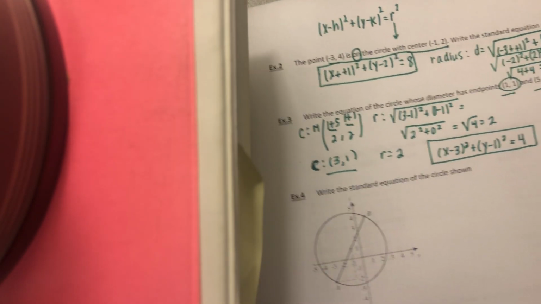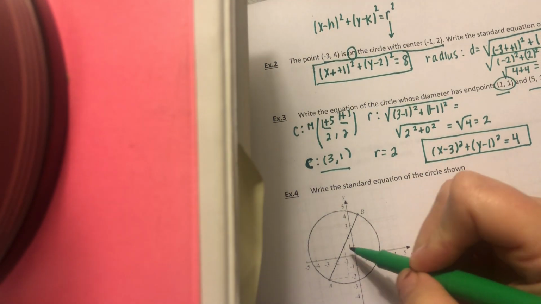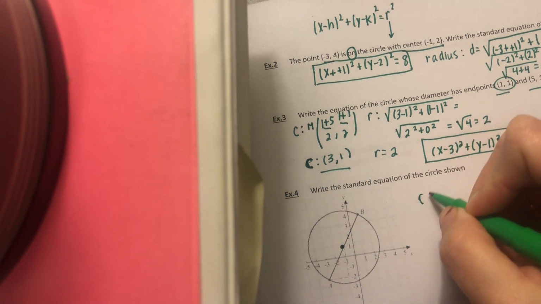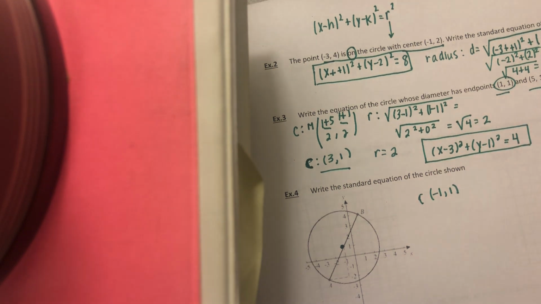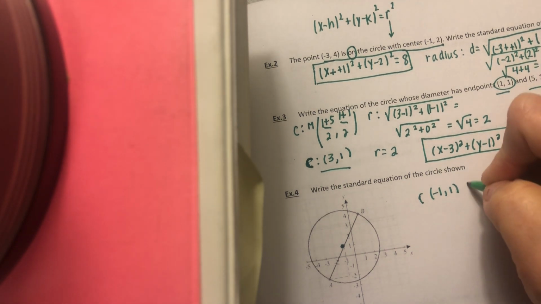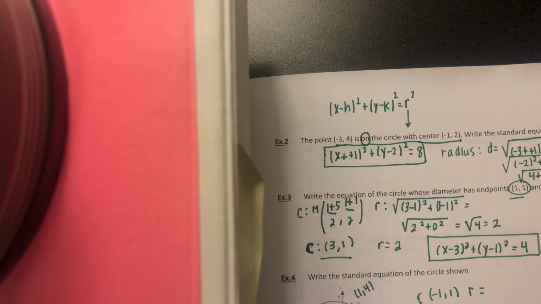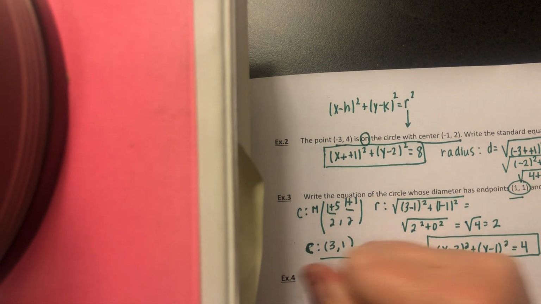Okay, let's see, on this one right here, we have a center at -1, 1, and then to find the radius, again, you're gonna have to use the distance formula, so I'll use this point up here, sorry, that looks like that's the point 1, 4, and this is the point -1, 1.